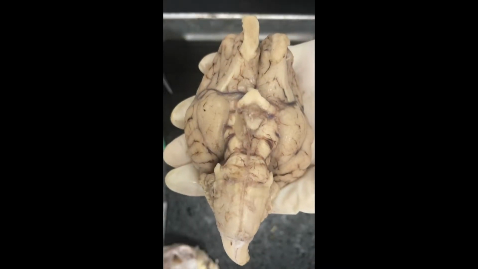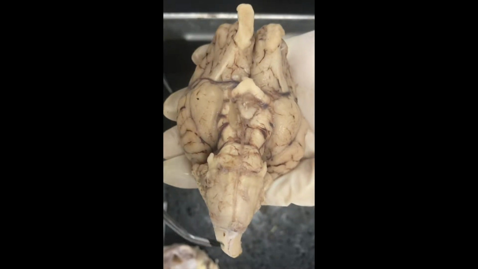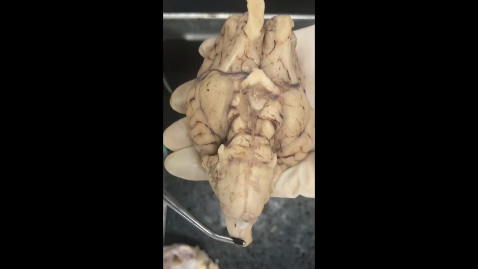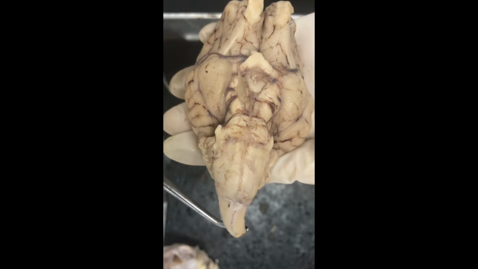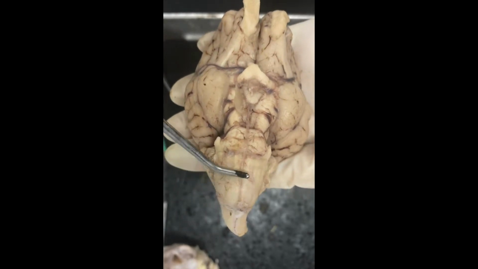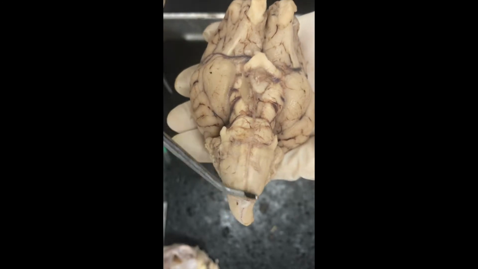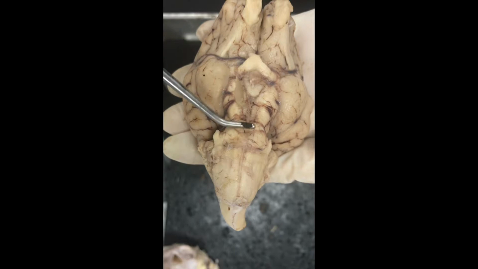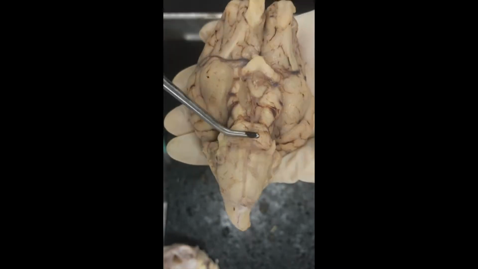Okay, so now we're looking at the brain from an inferior angle. First, we have the brain stem, and at the bottom of that, we have the spinal cord. Above that, we have the medulla, which is known for its respiratory, swallowing, and circulation control. Up from there, we have the pons, which is the control for motor controls and sensory analysis.